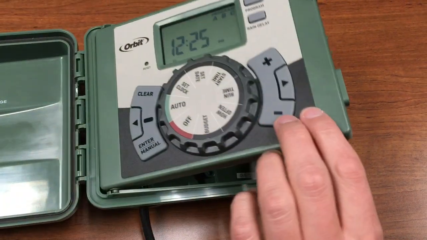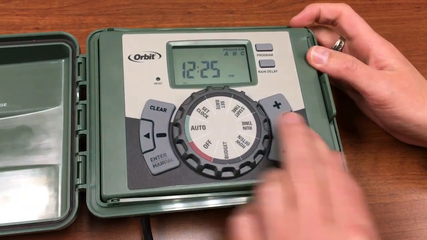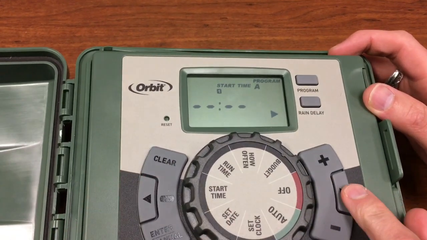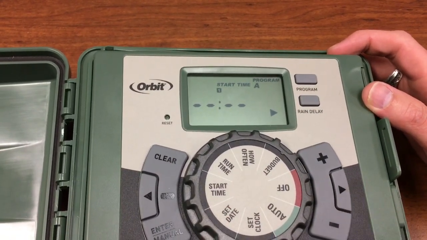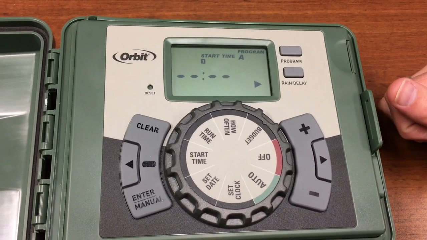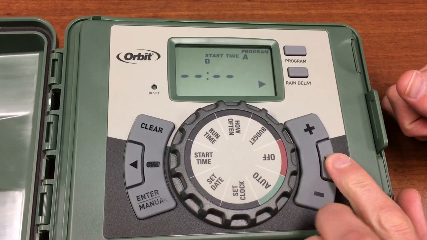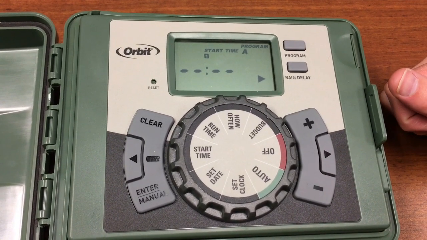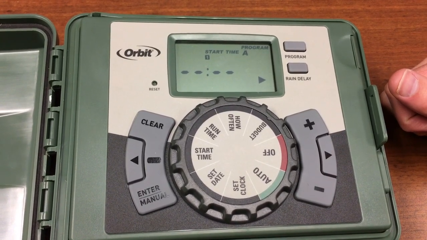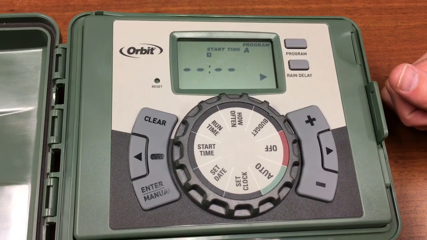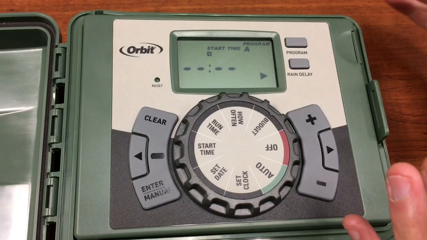Now, when we talk about a start time on this timer, you'll notice that this contains 4 separate start times. That does not refer to each individual station, because you would be saying to yourself, well, this has 6 stations, but it only has 4 start times. Well, on our easy set logic programming, each start time will run through every single zone for the allotted amount of time on that program. So there's some confusion right there.